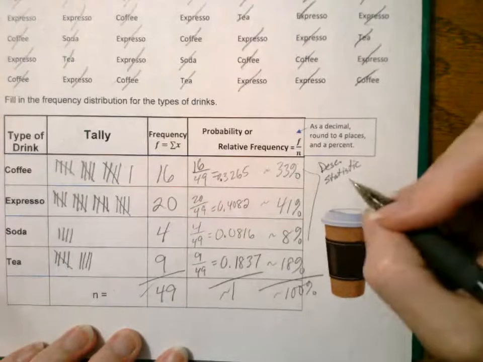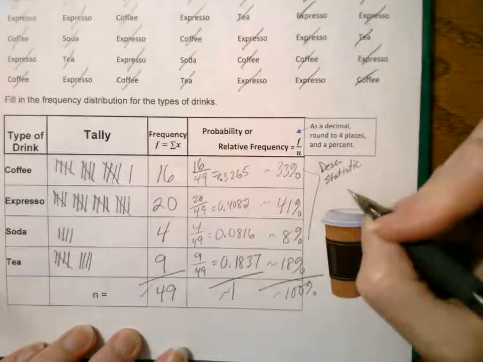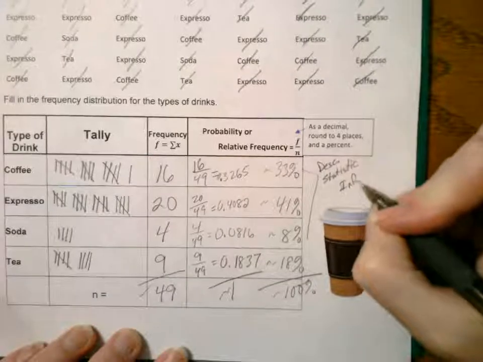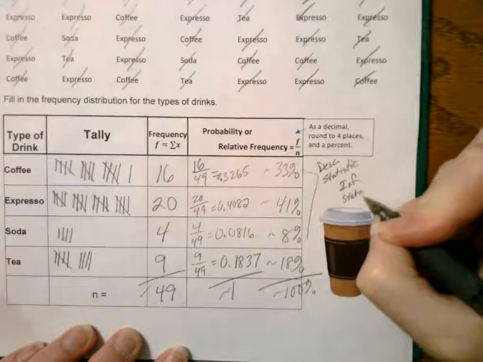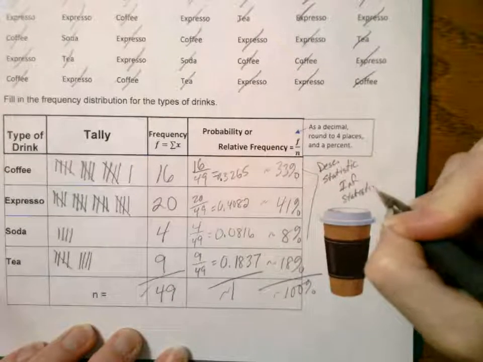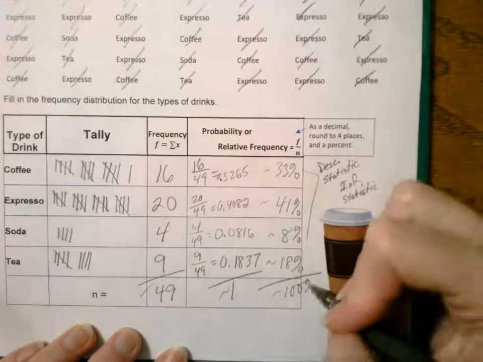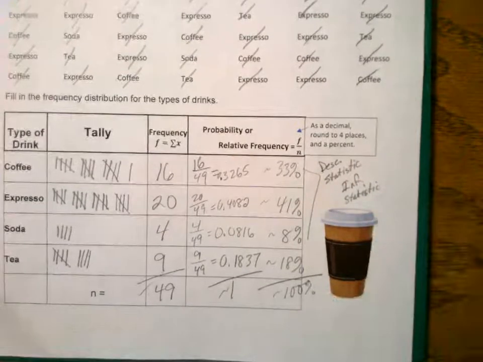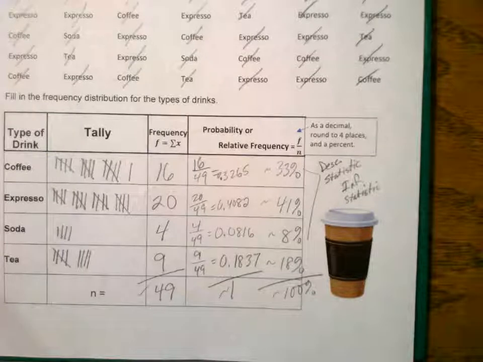The inferential statistics is the stuff I just said about stocking. Given these numbers, what does that infer about the future? What should I do? What are people liking and not liking? These are the other things that I'm saying about that, and that would be inferential.